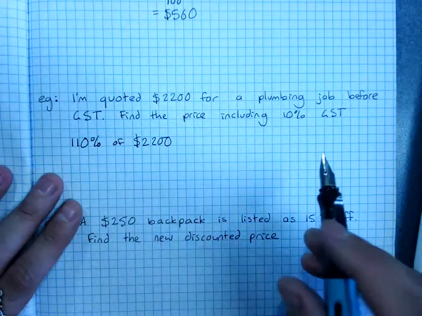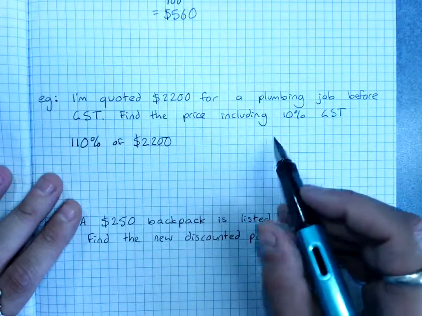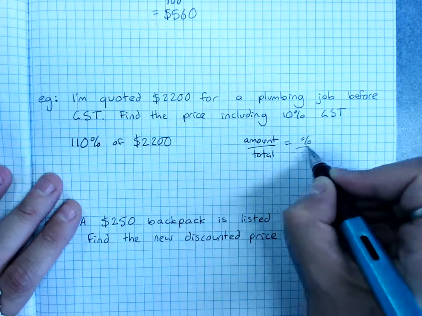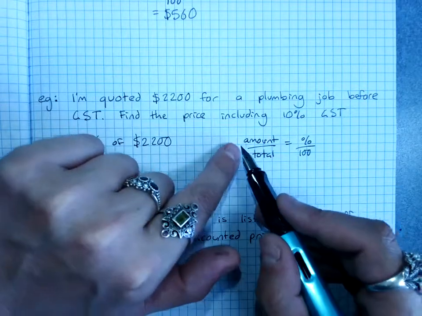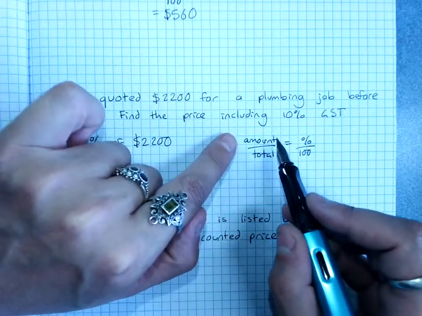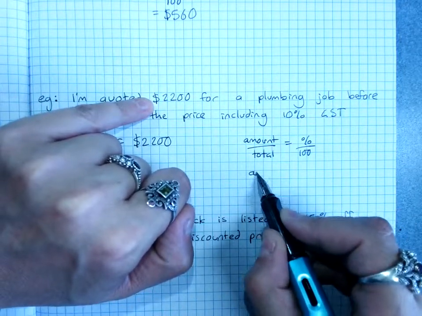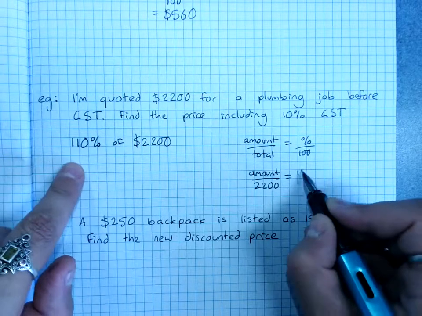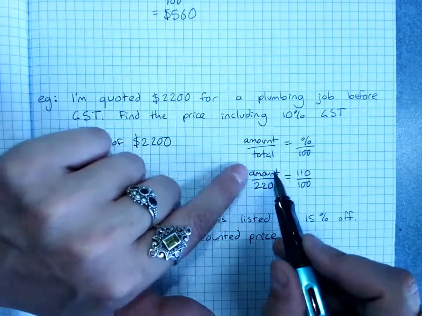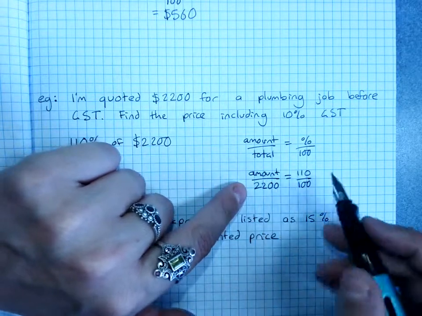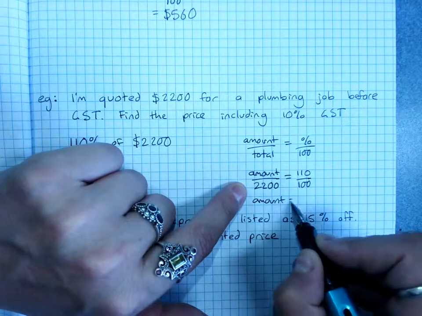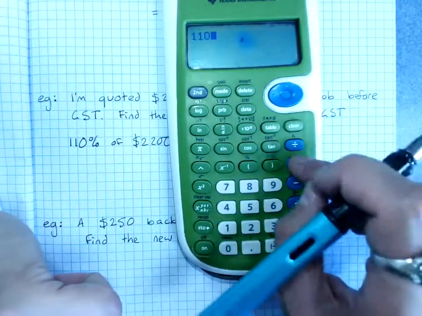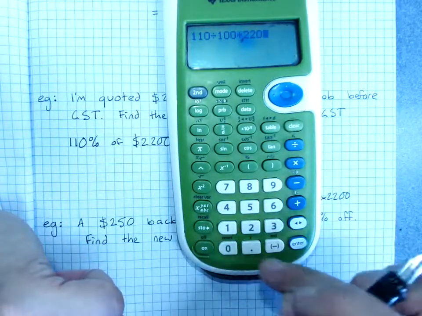2,200. Or, if I wanted, I could use the other method that I taught you, which was always to write amount over total equals percentage over 100. Now, I'm finding a new amount. This was my total. I'm finding a new amount. So, the amount over the original total of 2,200 equals 110 over 100. To rearrange to get the amount on its own, that was divide by 2,200. So my amount will be 110 over 100 times 2,200. I'd use a calculator. 110 divided by 100 times 2,200.